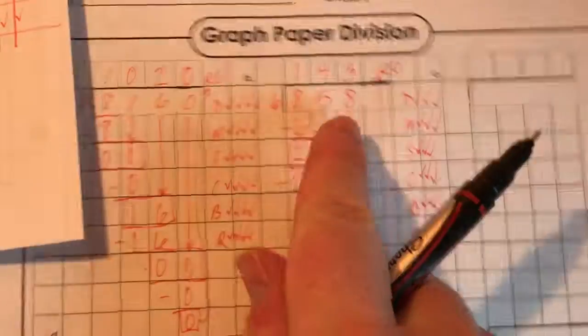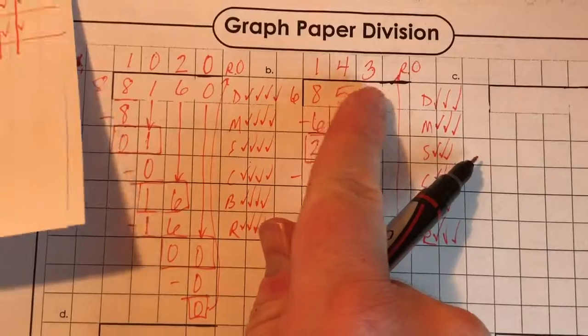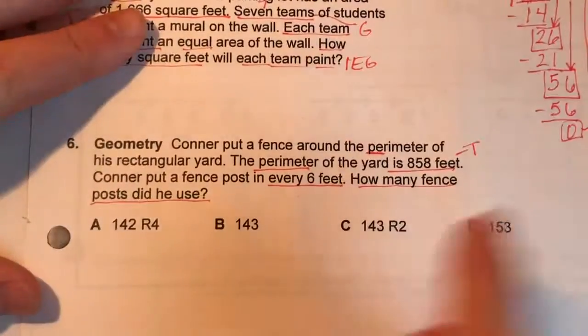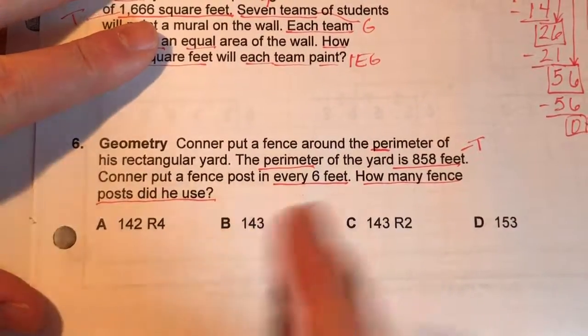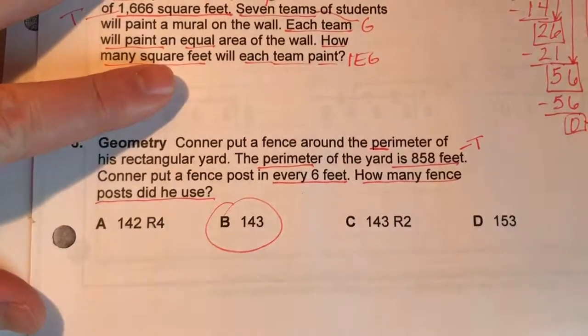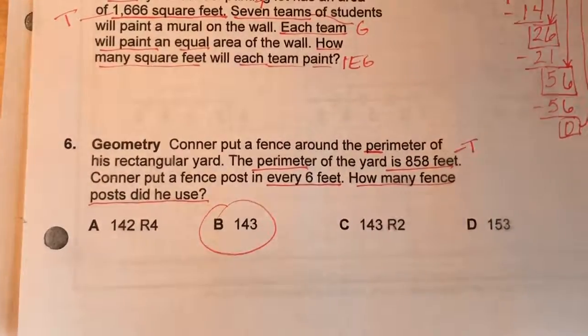So just to answer that question, it says there's 143. So how many fence posts did he use? He used 143 fence posts. Okay. All right, so that's the sheet.